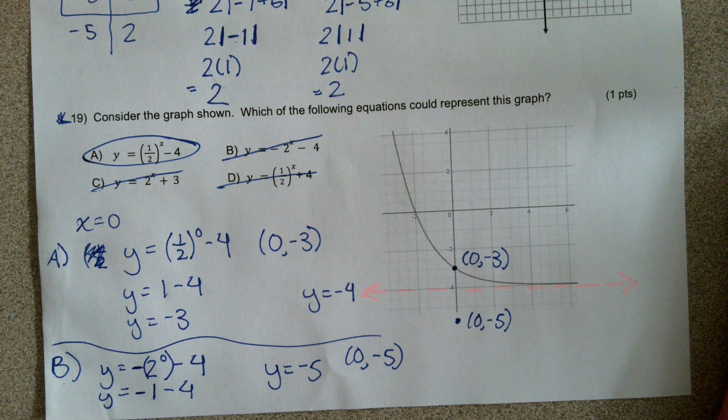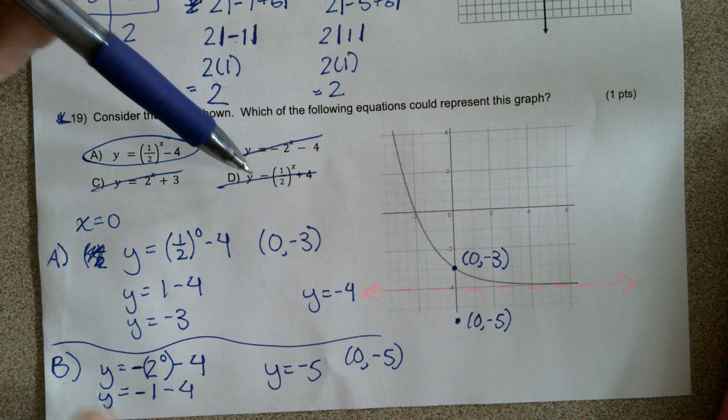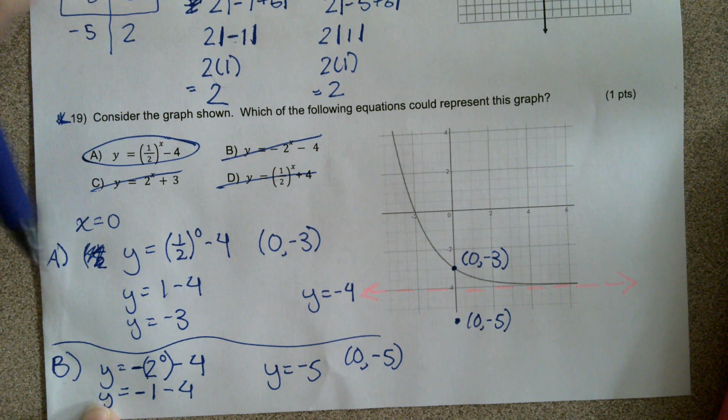You could plug in a different number if you're not comfortable with 0. You could plug in 1. This trick will still work. The downside of it is, of course, this fraction. Not a huge deal, but it's just not ideal. So if you want to plug in 1, you do the same thing. The point for B would not be on the graph, but the point for A would be on the graph. So just putting that out there.